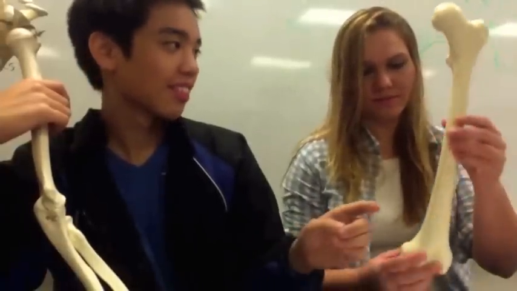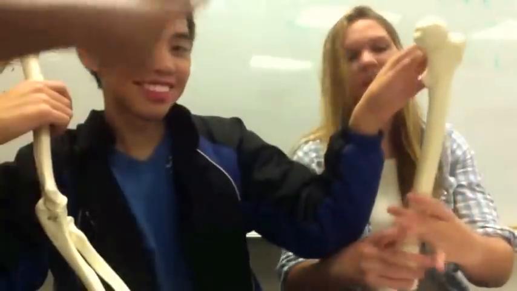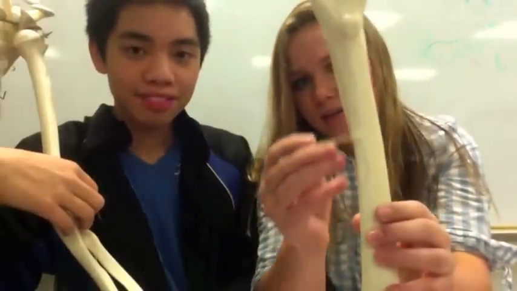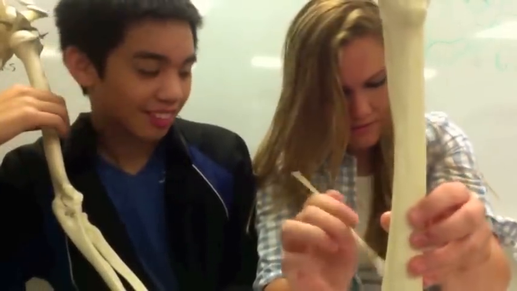Your greater trochanter. This little bump right here is called your greater trochanter. If you're looking at it from this way, it's this big bump right here. Your lesser trochanter is going to be this bump right here on the side of the femur. Your linea aspera might be a little hard to see on this model, but there's this line right here. It's on the back of the femur. So that's your linea aspera.